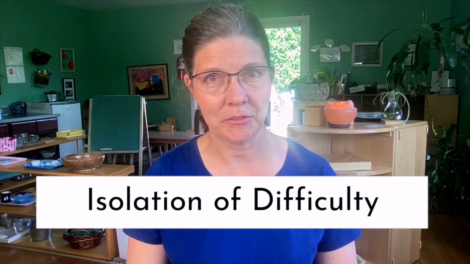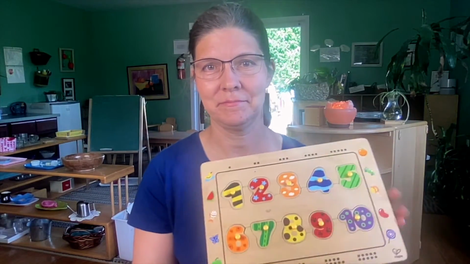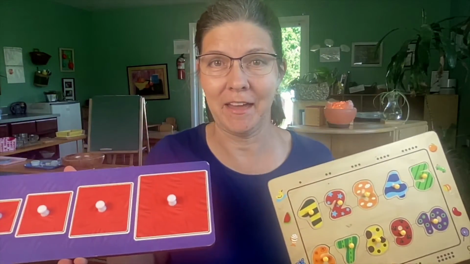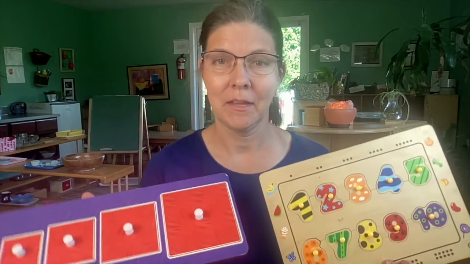The best way to explain what Montessori isolation of difficulty looks like in a classroom is simply to show you. So I'm going to hold up two puzzles, and I bet you can guess which one is a good example of isolation of difficulty, even if you've never heard that Montessori term before. Okay, here we go. Puzzle number one and puzzle number two. Puzzle one, puzzle two. Okay, which one would I have in my Montessori toddler classroom?